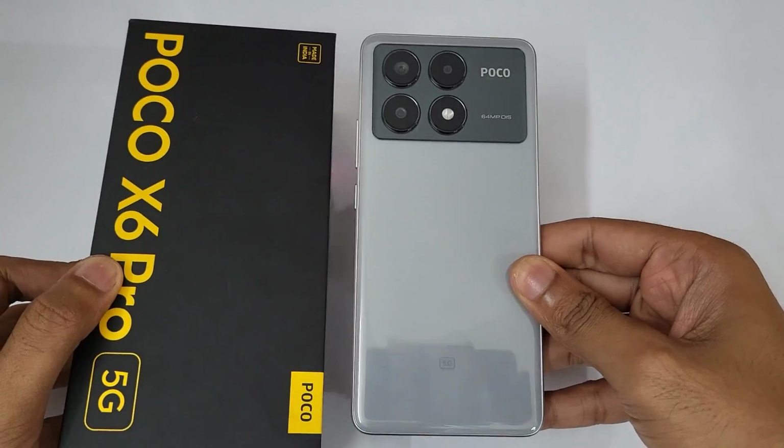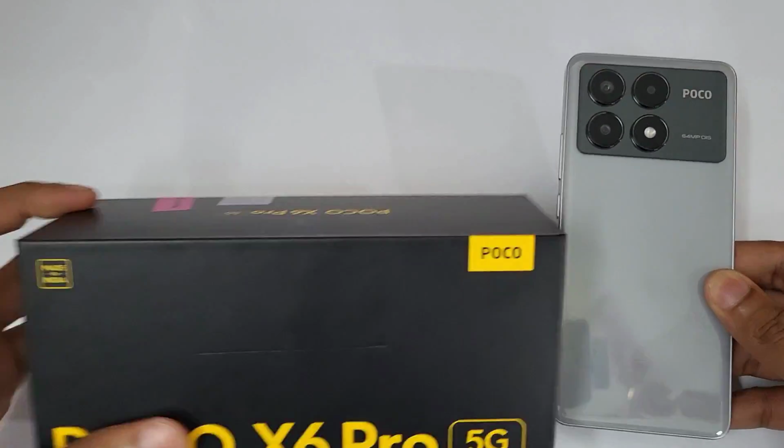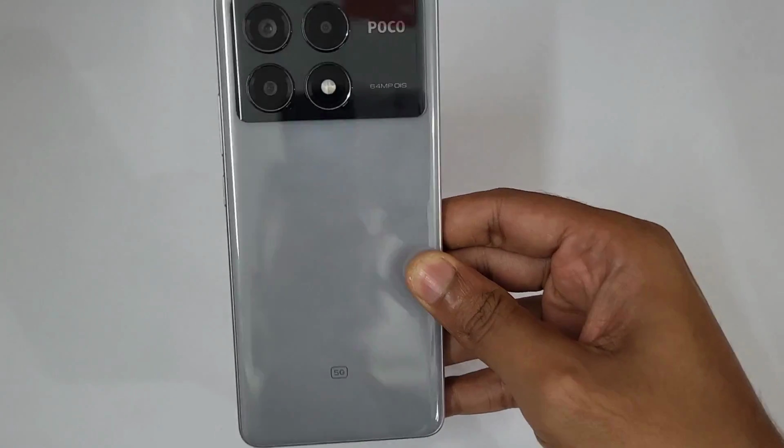So in today's video, we are gonna do a tips, tricks, certain features, and settings mark video of the Poco X6 Pro, and this is the 8GB 256GB variant of the Poco X6 Pro in the racing yellow color.